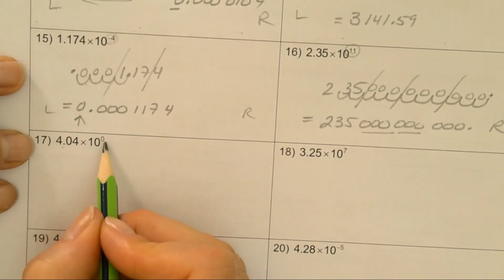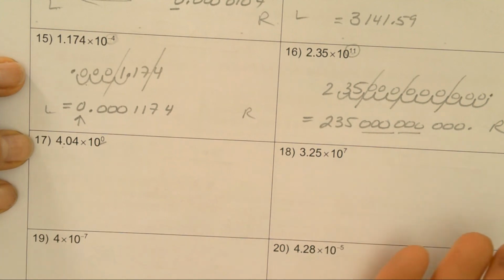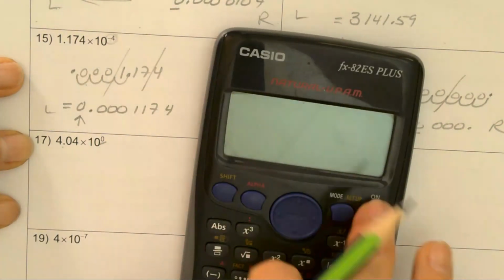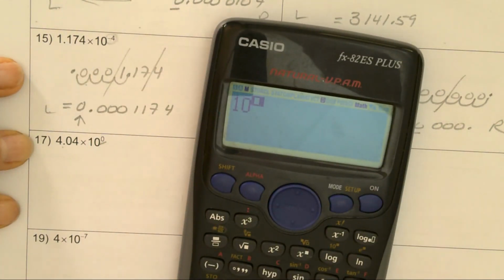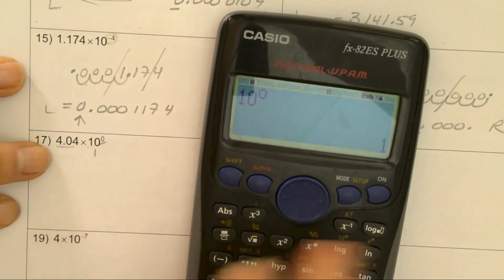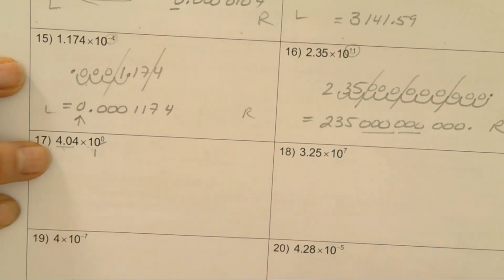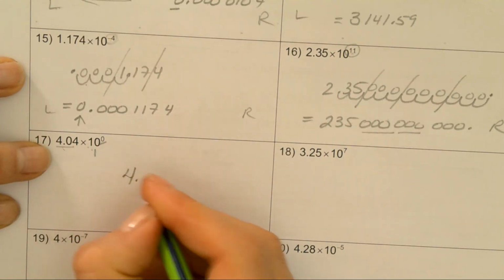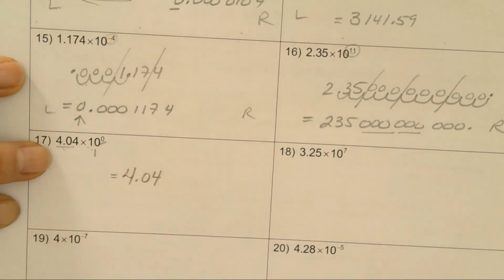Okay, oh, 0. 0 is not positive, not negative. So it says stay the same. It just says don't move. What's 10 to the 0? 10 to the 0 is 1. So that's like saying 4 times 1. That means nothing. 4 times 1 is the same thing. So it says don't move the decimal. Keep it the same. Okay.